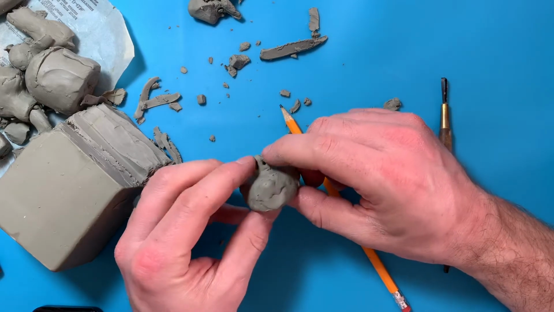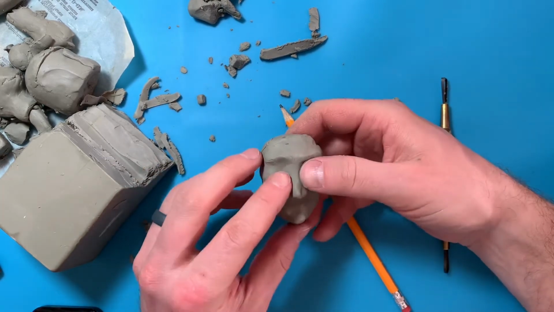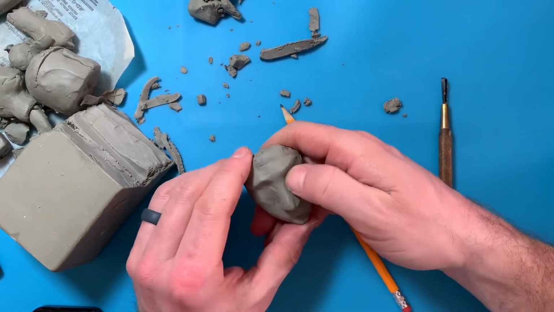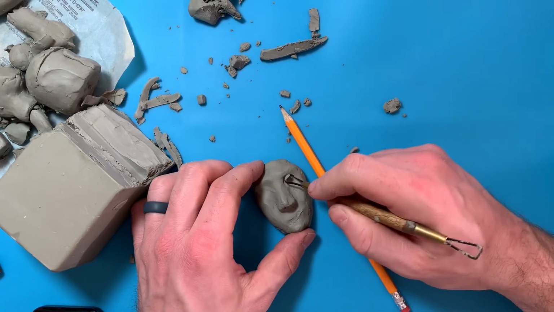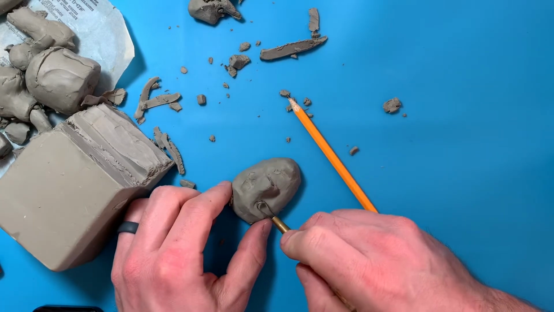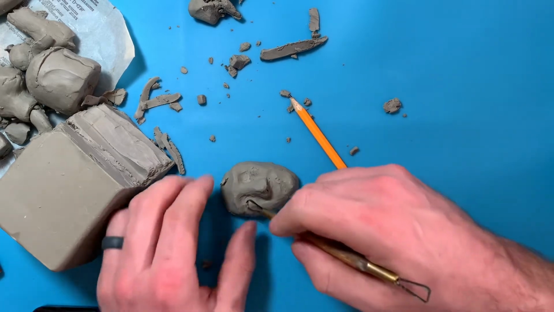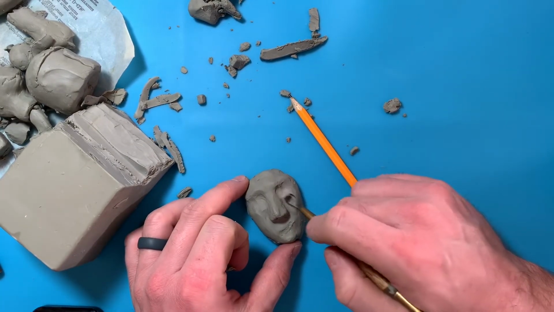Start to shape those, start to shape the nose a little bit. And then maybe I want to carve out the eye sockets a bit. You can certainly do some carving in this. Up to this point, I've only really added stuff. I haven't taken away anything.